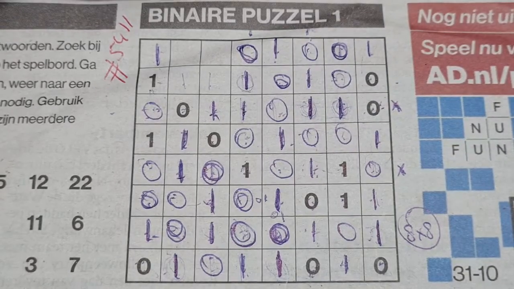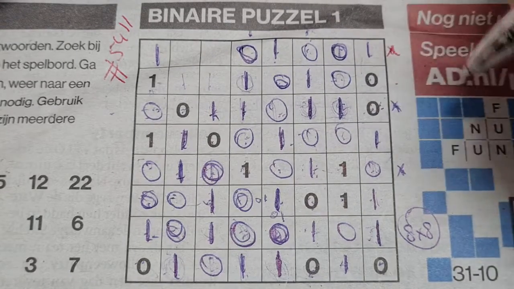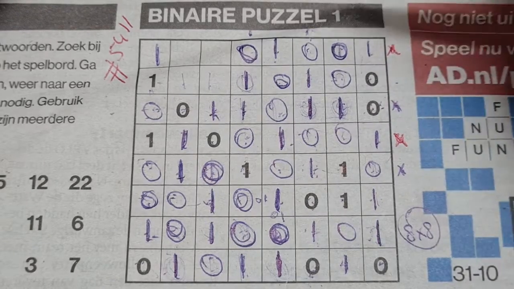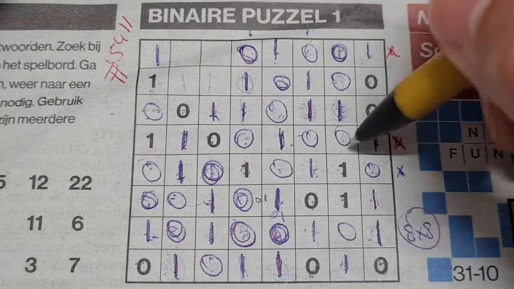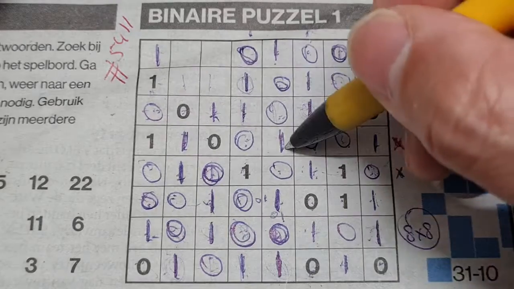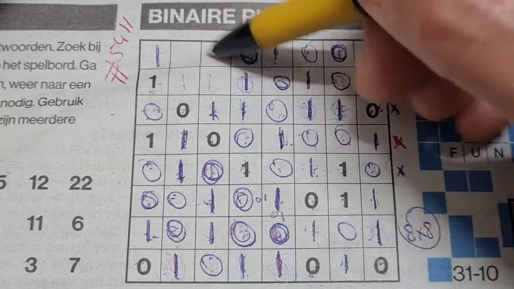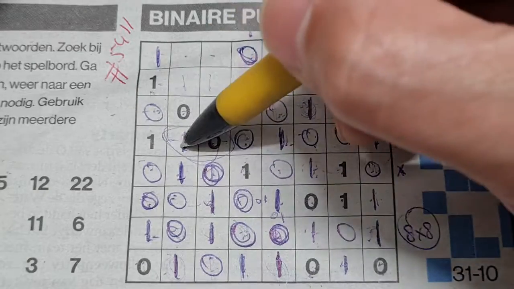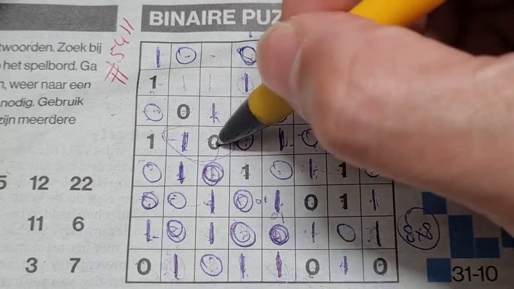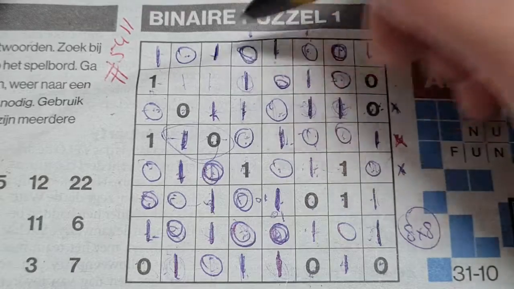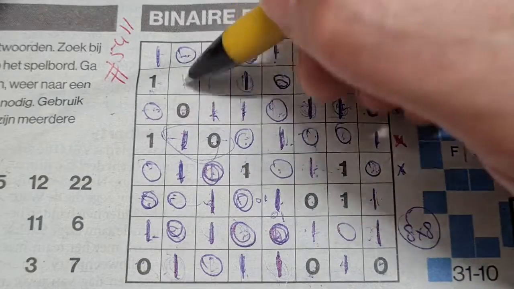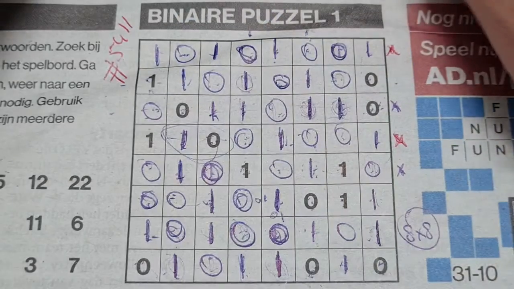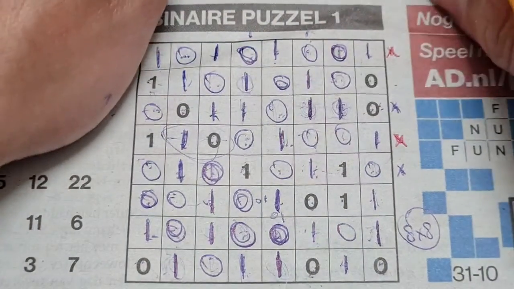This row, first row and 4th row. 1 1 0 0 1 1 0 empty box 1 1. So we need to switch those 2 digits. We have 1 here, this should be an O. We have O here, this should be a 1. Between 2 O's comes in 1. Double 1 here, no, there no. Finish in 9 minutes.